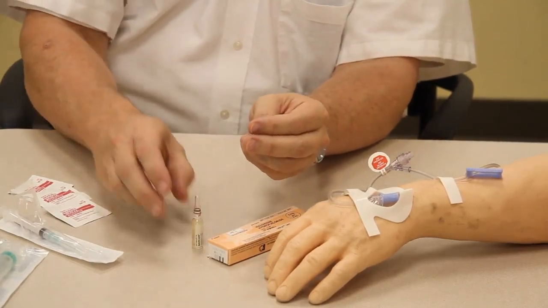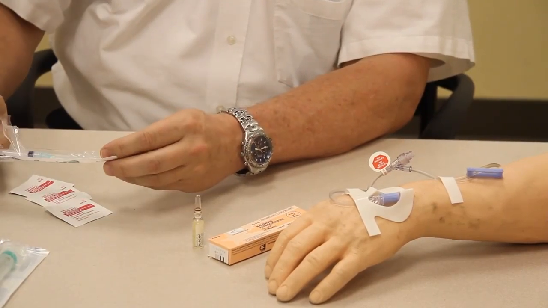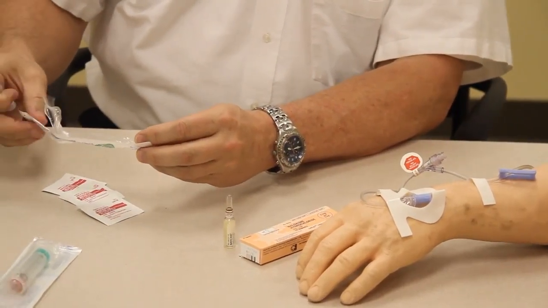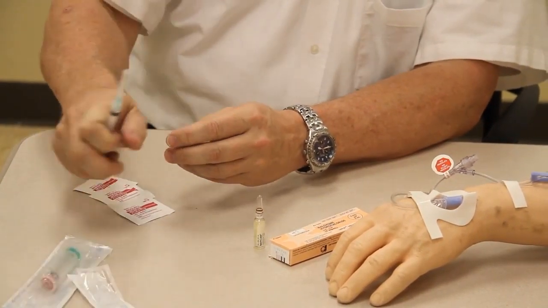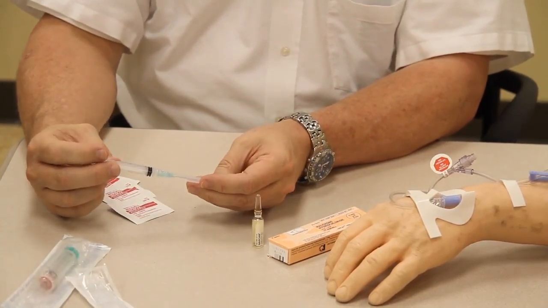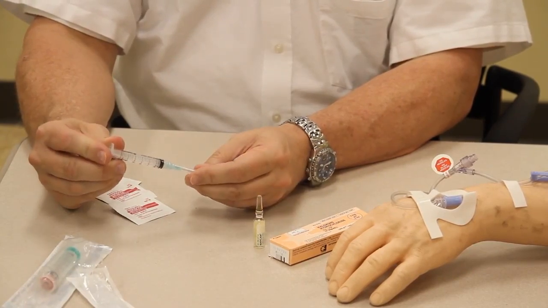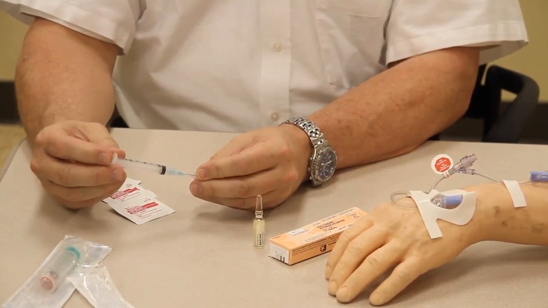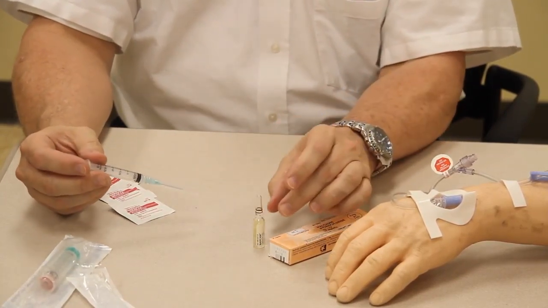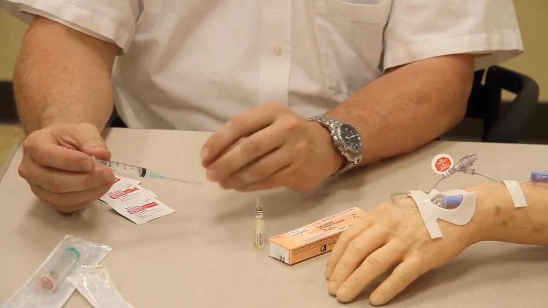After we accomplish that, we want to make sure that we choose the correct syringe. There are 2 milliliters in this, so I've chosen a 3 milliliter syringe with a pretty long needle on it so that I can reach the entire section. I want to make sure that the syringe is long enough so that I can take all the medication out.